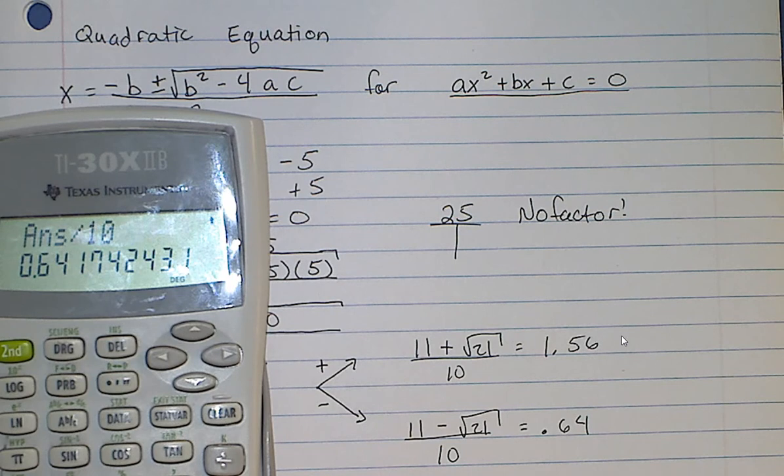So on our assignment, we'll have some that will use the quadratic formula, and some will just be the normal factoring.